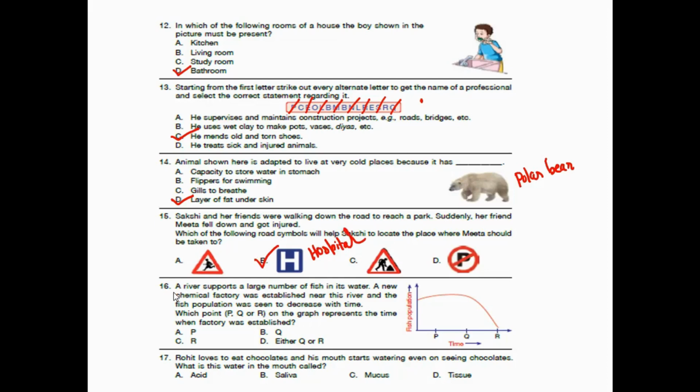Okay, coming to question number 16. A river supports a large number of fish in its water. A new chemical factory was established near this river and the fish population was seen to decrease with time. Which point P, Q or R on the graph represents the time when the factory was established?